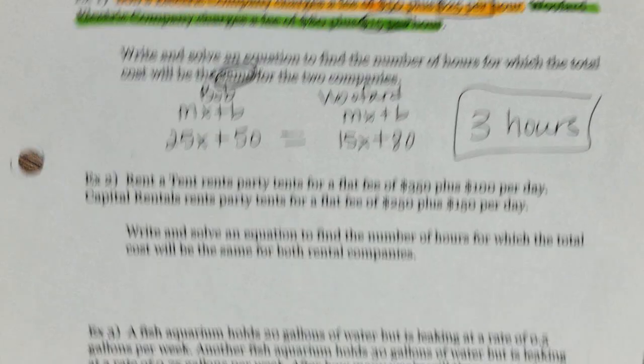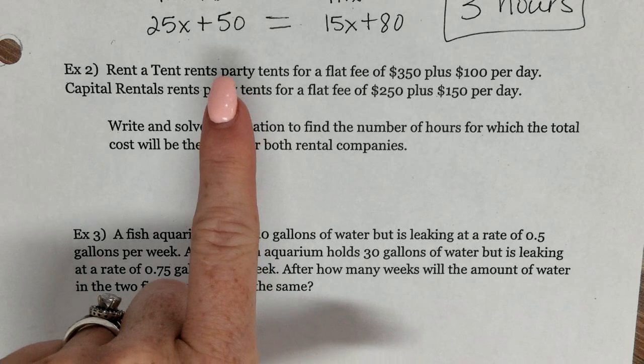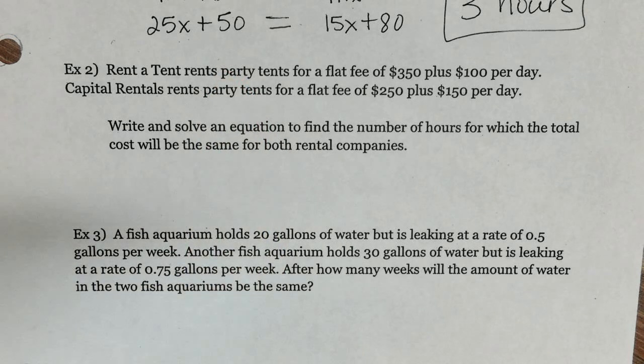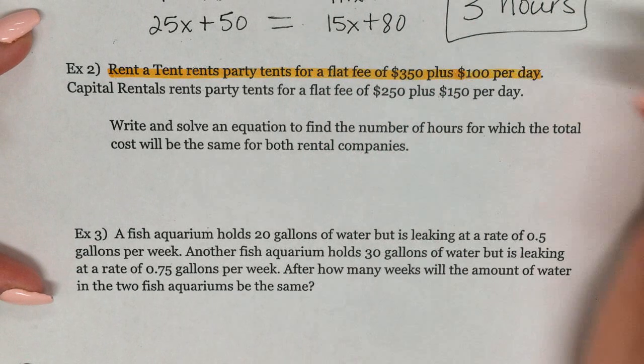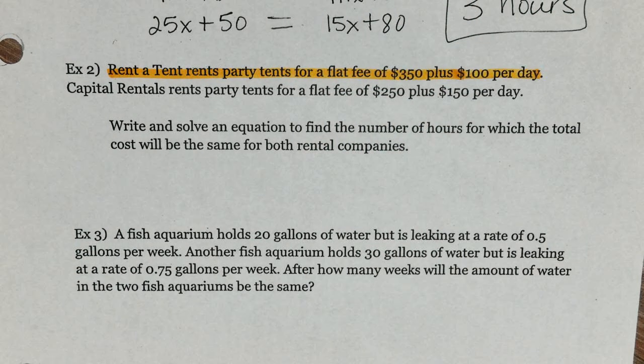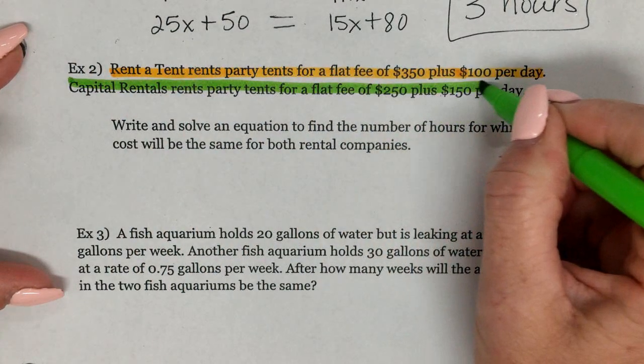Easy. All right, let's look at example 2. We're comparing. So basically we're going to have a party and we want to rent one of those giant tents for the backyard. Yes? So Rent a Tent rents party tents for a flat fee of $350 plus $100 per day. Let's make them one color. And the other company I'm doing is Capital Rentals. So Capital Rentals rents party tents for this much.